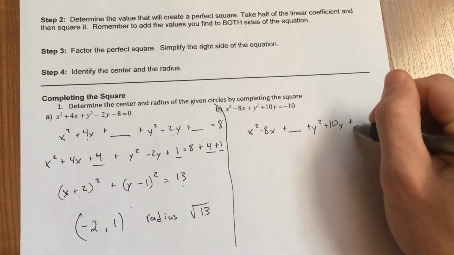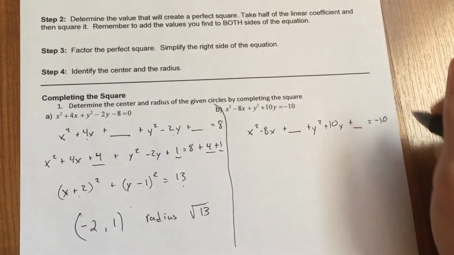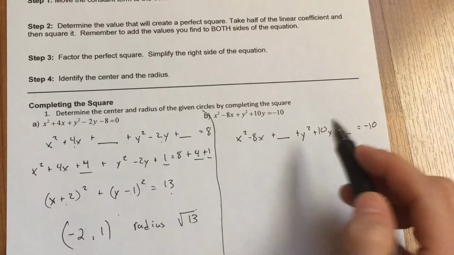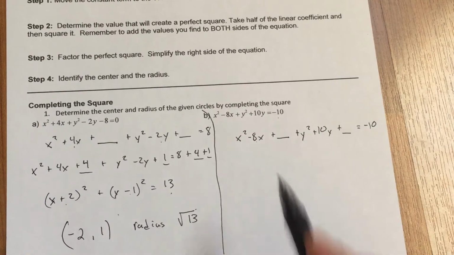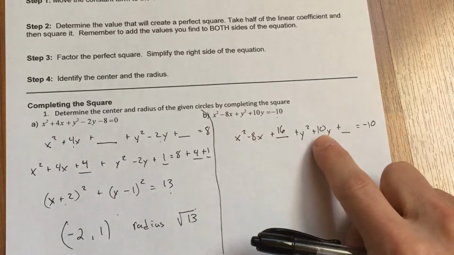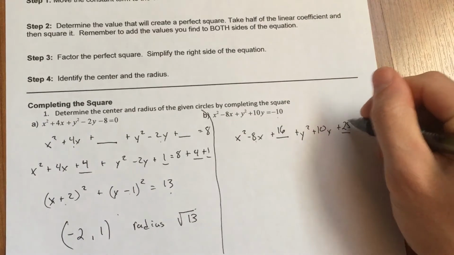I like to set up this way, again, just to represent that, hey, I need to add in a new term here to make this a perfect square trinomial. Half of my linear terms squared is what we're going to fill in. Take half of -8 and square it. Take half of 10 and square it.